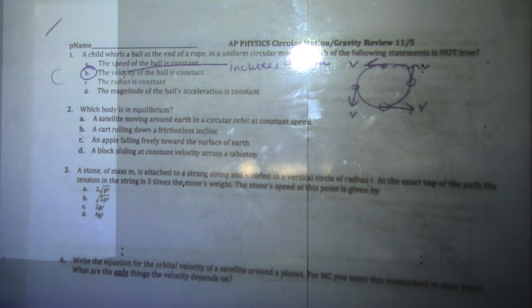So, for number 1, a child rolls a ball around the end of a rope in uniform circular motion, so something like this, ball going around. Which of the following statements is not true? Uniform circular motion, it would have a constant speed. Your velocity would not be constant. Velocity includes direction, and the velocity's direction is definitely changing. It'd be like this, and then here's your velocity, and here, and here. So velocity is actually changing because its direction is changing.